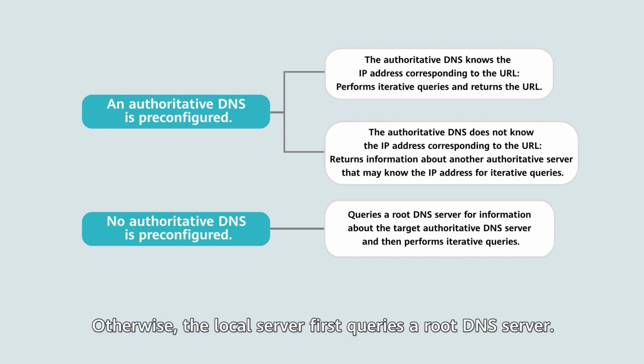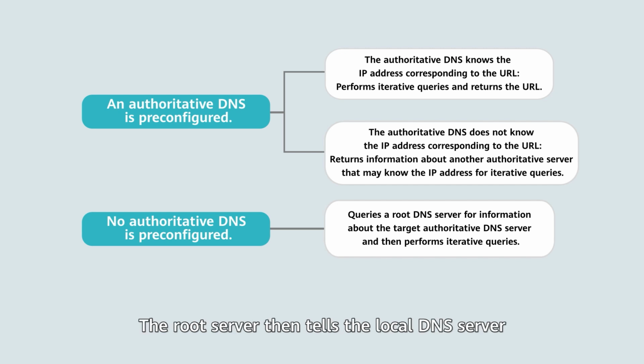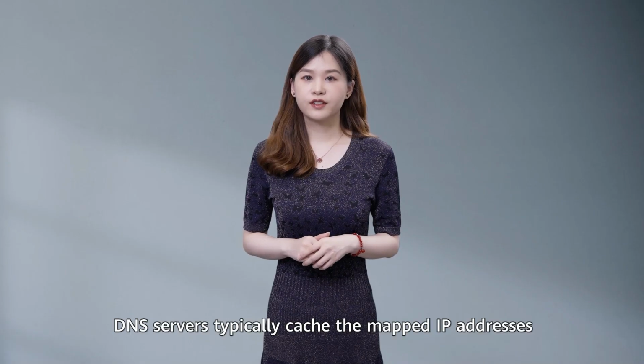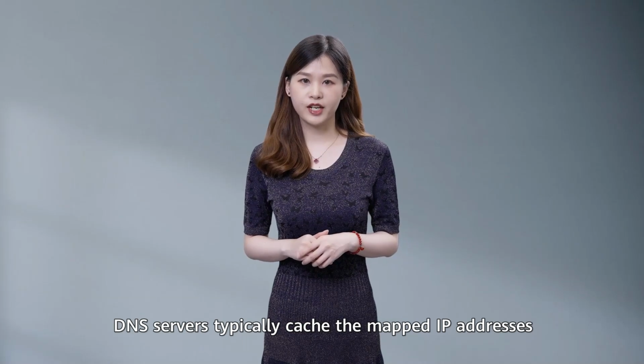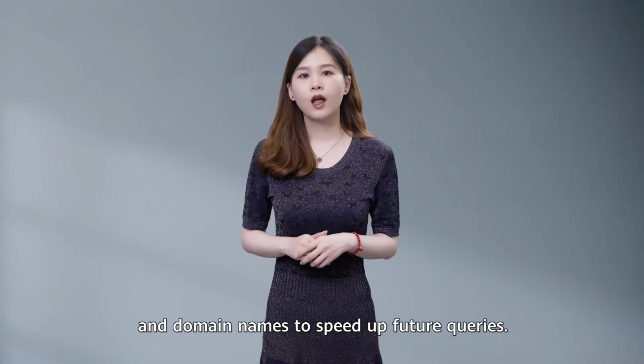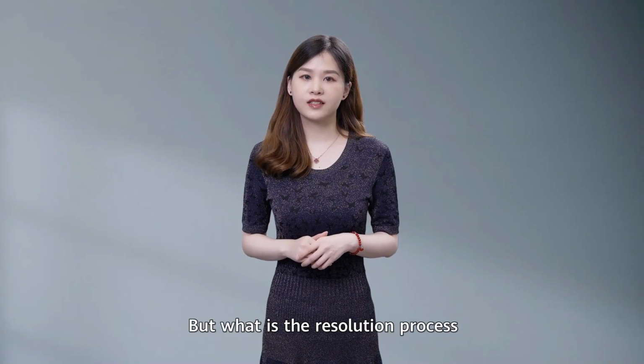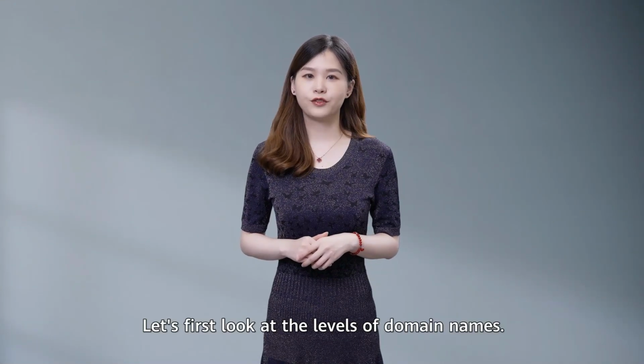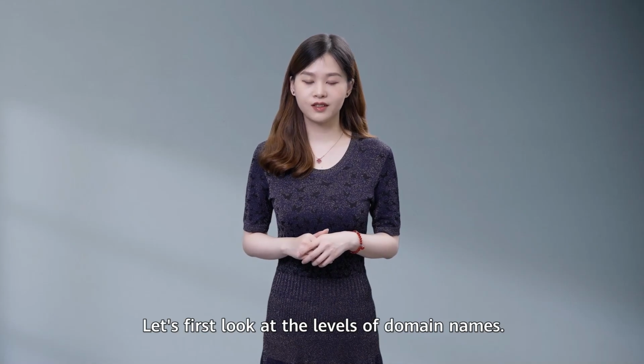Otherwise, the local server first queries a root DNS server. The root DNS server then tells the local DNS server which authoritative DNS server it should query. DNS servers typically cache the mapped IP addresses and domain names to speed up future queries. But what is the resolution process if there is no cache? Let's first look at the levels of domain names.